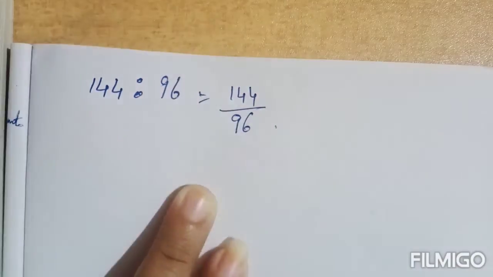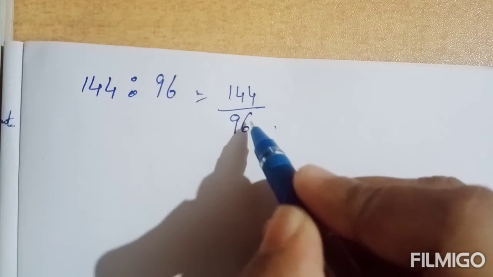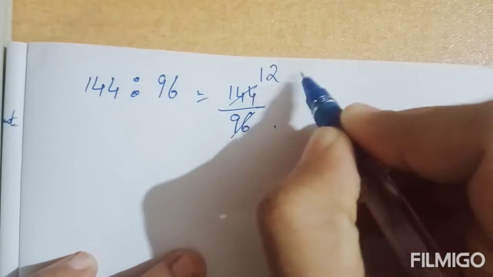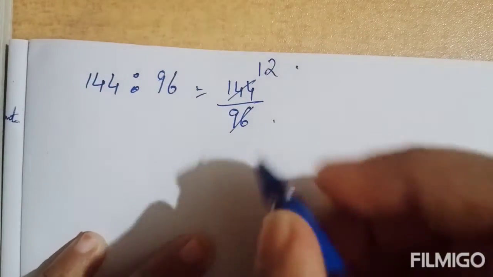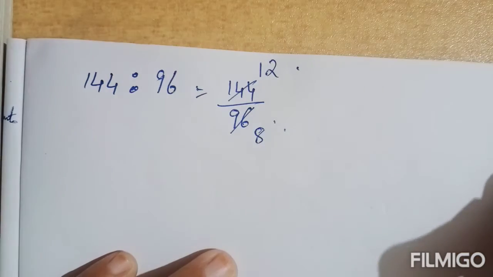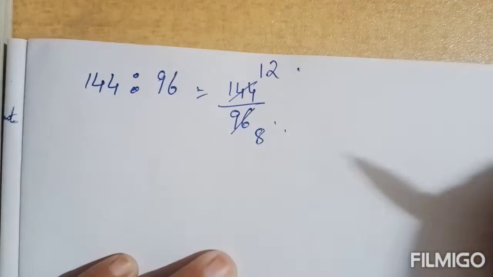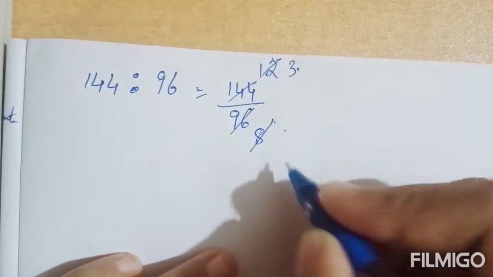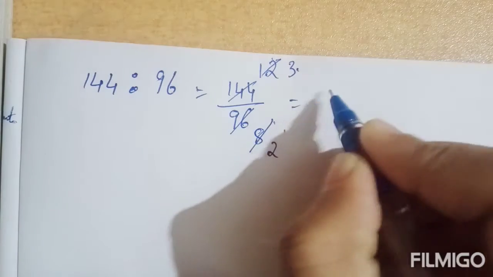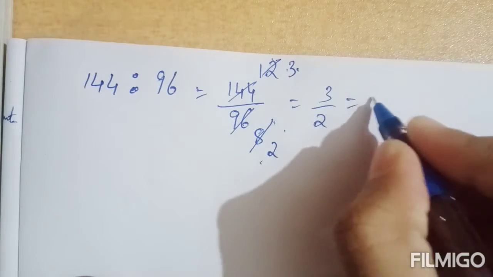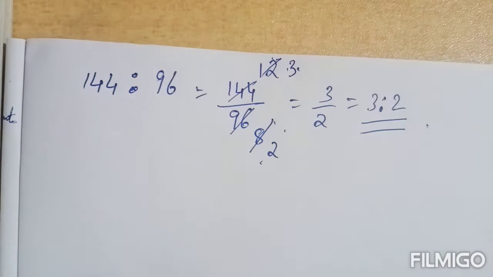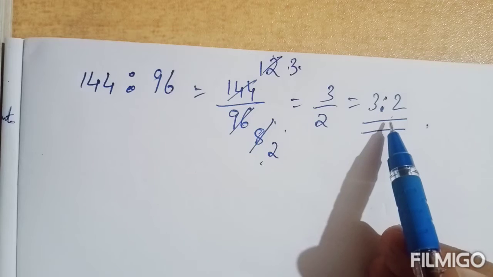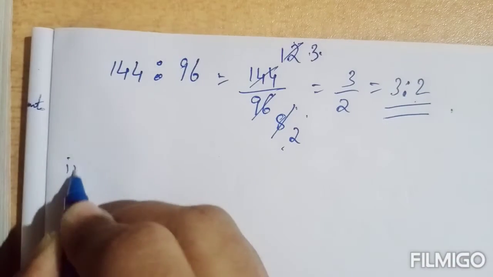So 144 is to 96, we can write it in this form, 144 by 96. Both will go in 12. 12 into 12 it is 144. 12 into 8 it is 96. Okay, 12 by 8. Again 12 and 8 will go in 4. 4 into 3, 12. 4 into 2, 8. So 3 by 2 we got. We can write it as 3 is to 2. So this is the ratio of number of members who play badminton to the number of members who play table tennis.